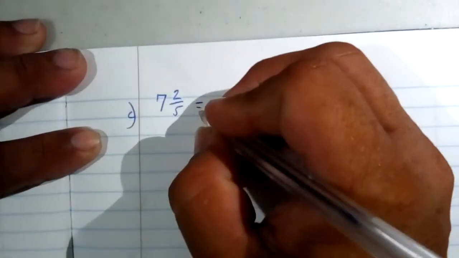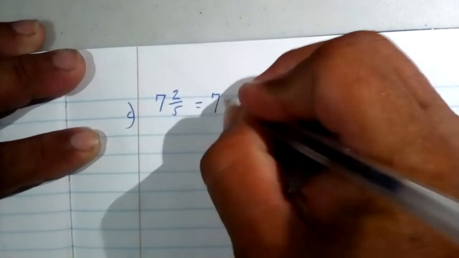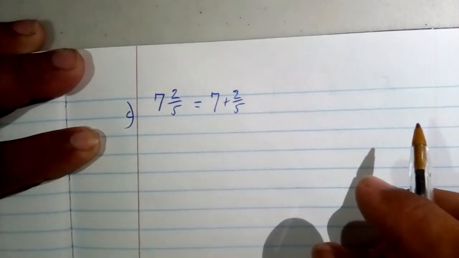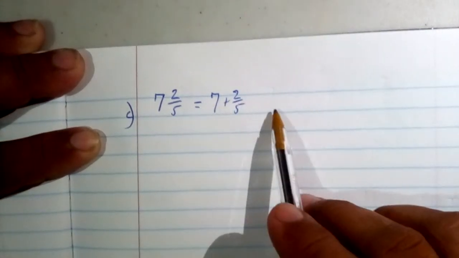So we have here C. For our purpose, we're going to write mixed numbers as improper fractions. So we have 7 and 2/5. This is to say 7 plus 2/5. We can write the mixed number as a sum, first thing.